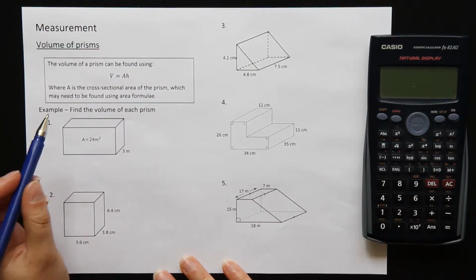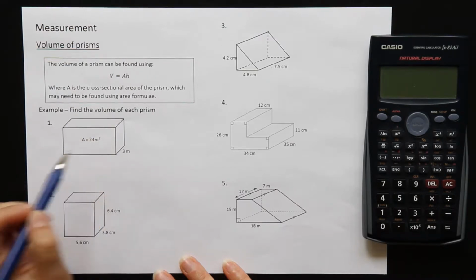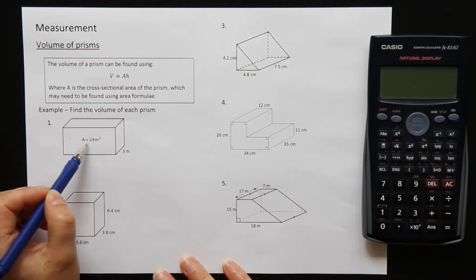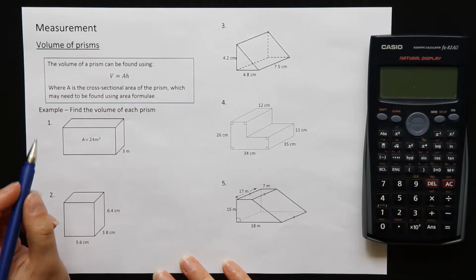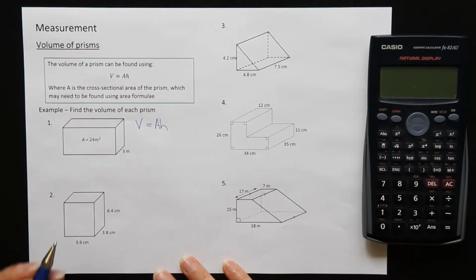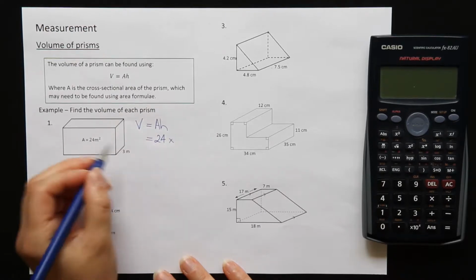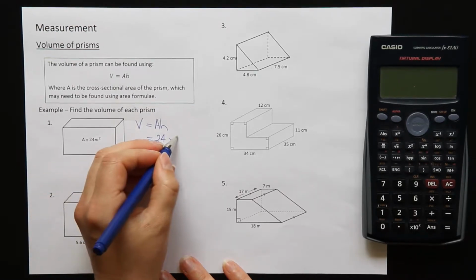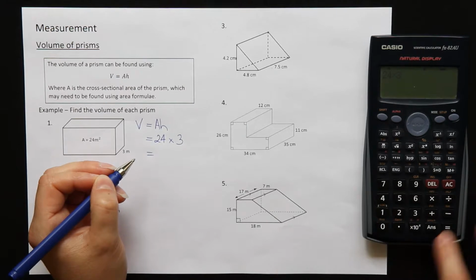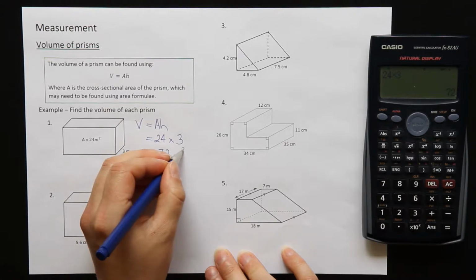Okay, so to find the volume of the prisms, we need to know the area of that cross-sectional shape, and we need to know the height that's going backwards from that area. In this first question, we've been given the area. A is equal to 24 meters squared. So I can go straight to my volume formula. V is equal to AH. The area, it already tells me, is 24. So all I have to do is multiply that by the height going away from that area, which is 3. We multiply those together and we get 72. The units are meters, so it'd be meters cubed.